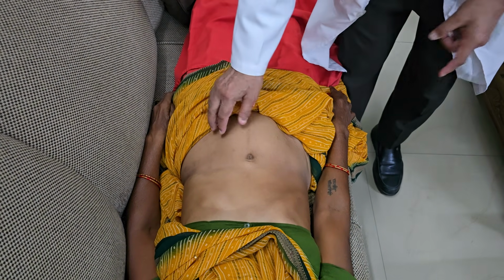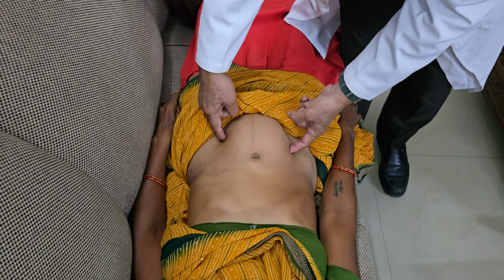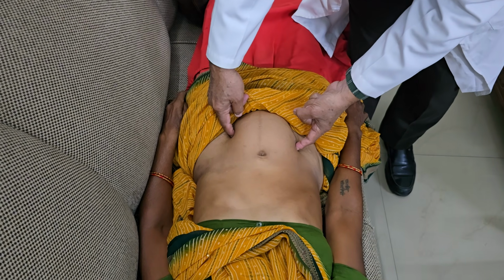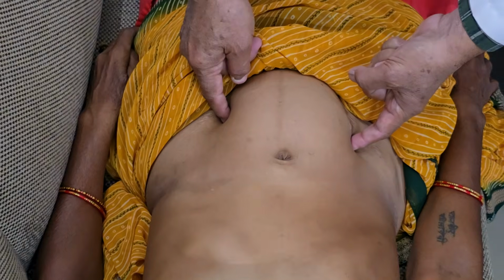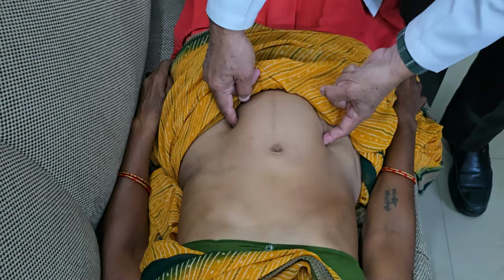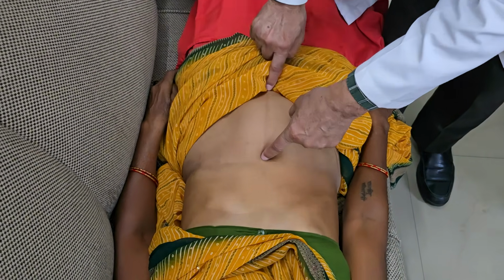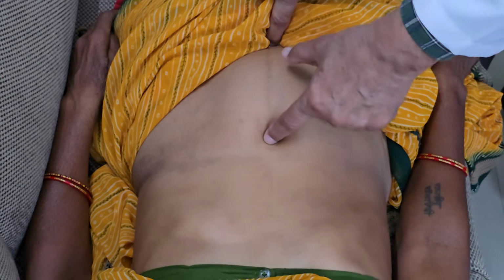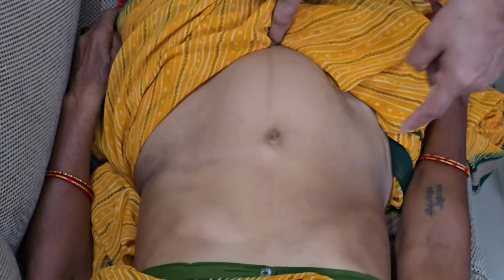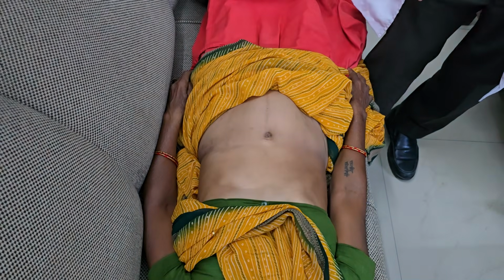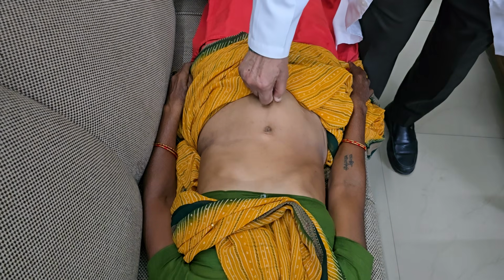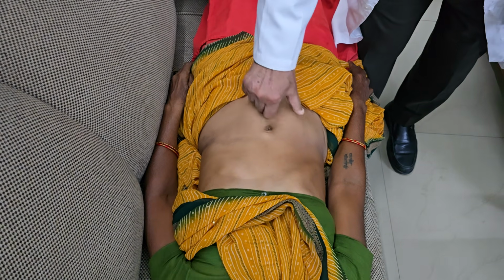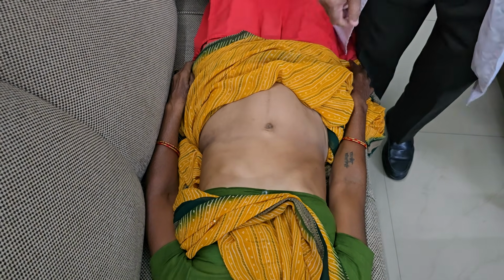Now this is the extreme end of the swelling. With my 2 fingers, it should be around 25 centimeters in the transverse extent, and from the umbilicus down to the pubic bone it should be around 22 centimeters. So this is around 22 centimeters and this is 25 centimeters transversely. Now the skin can be pinched separately, so this swelling does not appear to be fixed to the skin.